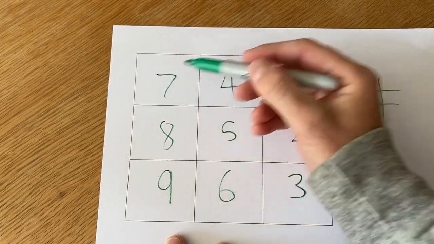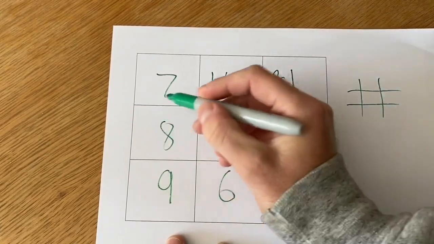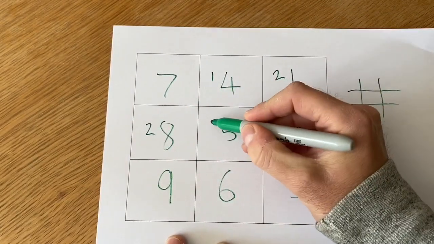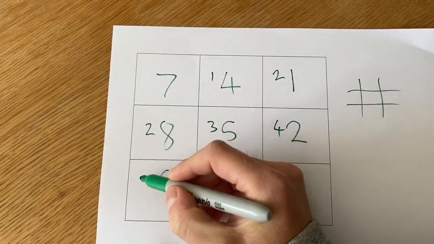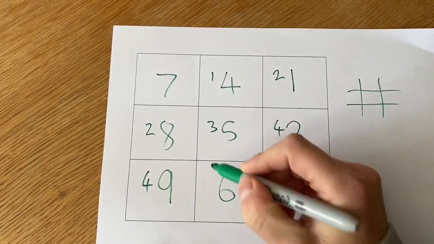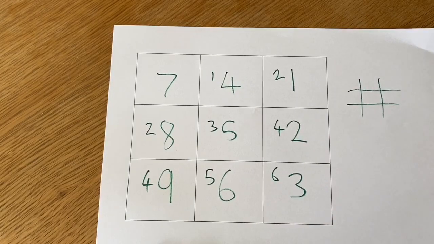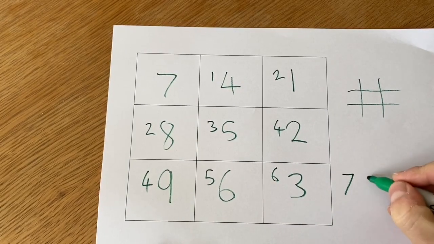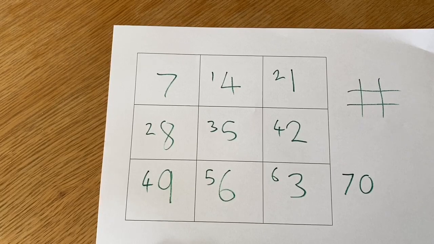So 1 times 7 is 7, 2 times 7 is 14, 3 times 7 is 21, 4 times 7 is 28, 5 times 7 is 35, 6 times 7 is 42, 7 times 7 is 49, 8 times 7 is 56, and 9 times 7 is 63. So all you need to remember then is back to 0 for 70. Have a go.